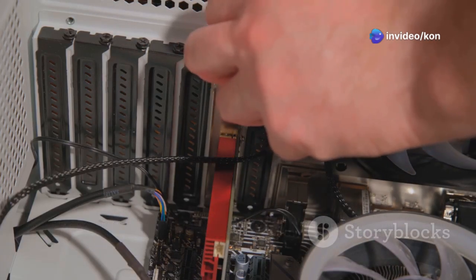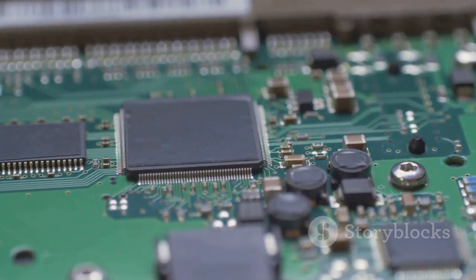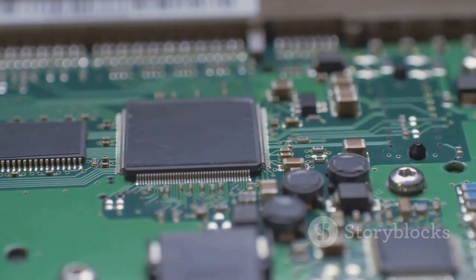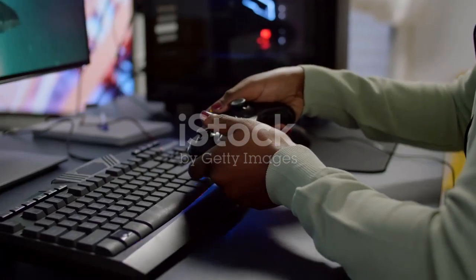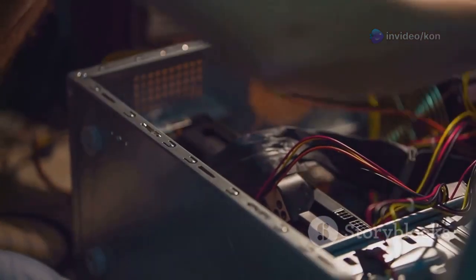Computer hardware refers to the physical components of a computer system. These components work together to process, store, and display information. Understanding computer hardware is crucial for anyone who uses computers. It allows you to make informed decisions about purchasing, troubleshooting, and upgrading your devices.